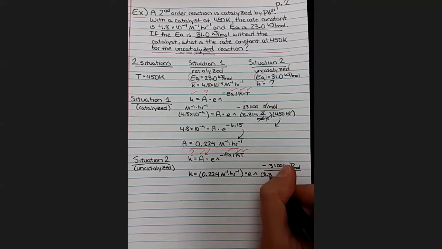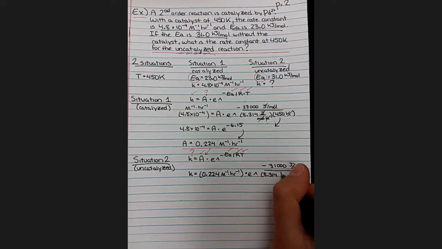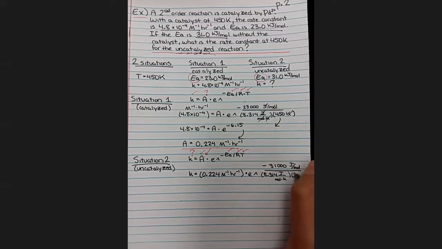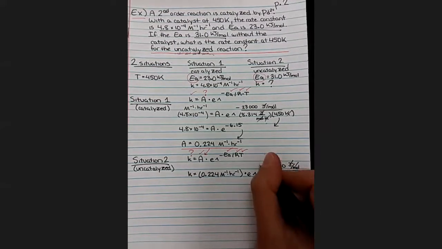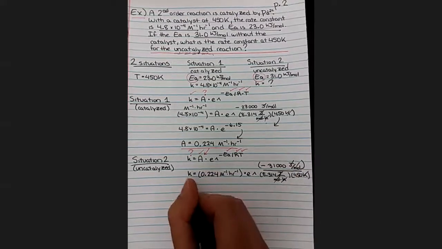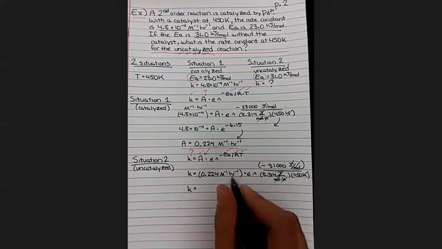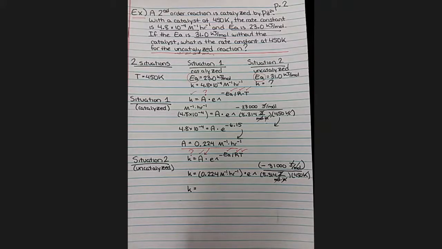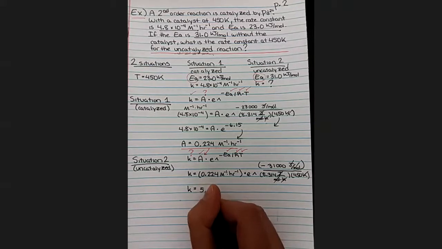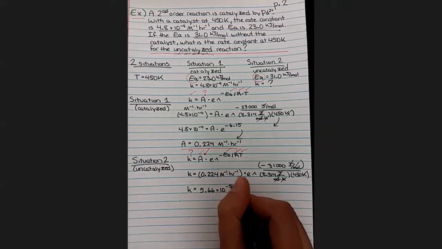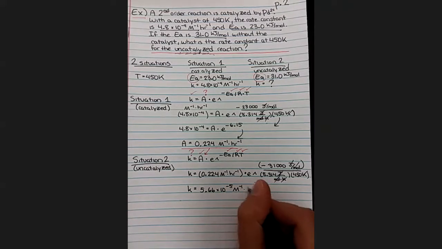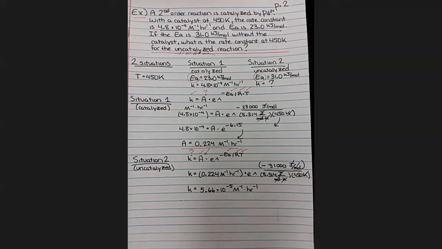This part looks the same, 8.314 joules per mole Kelvin, and 450 Kelvin. Kelvins cancel, joules cancels, moles cancels. And the rate constant will have the same unit as the frequency factor. Calculator says 5.6 times 10 to the negative 5th, inverse molar, inverse hour.